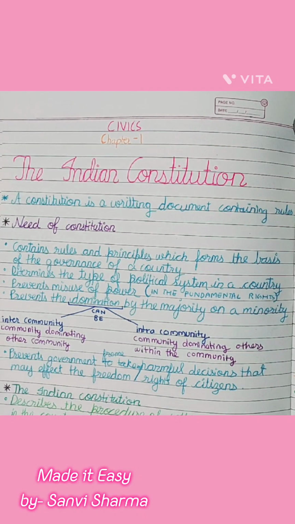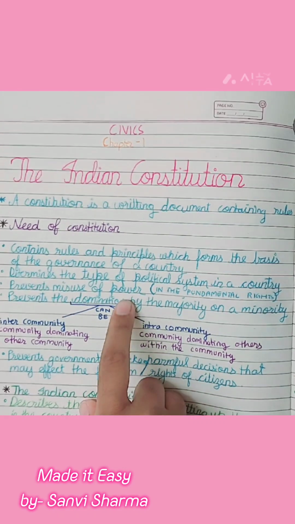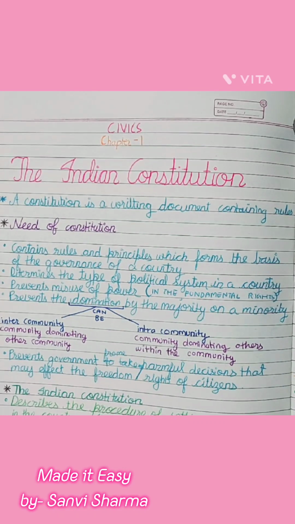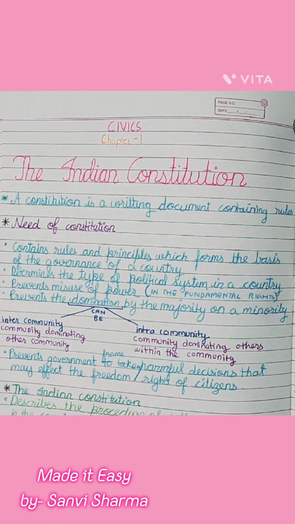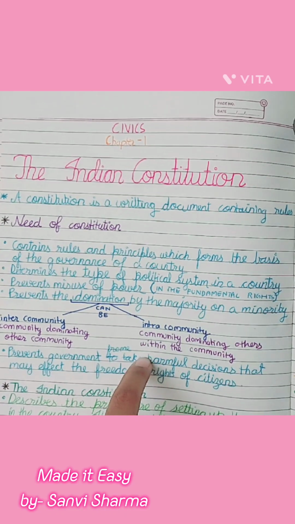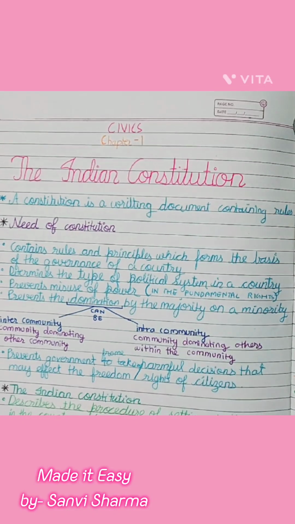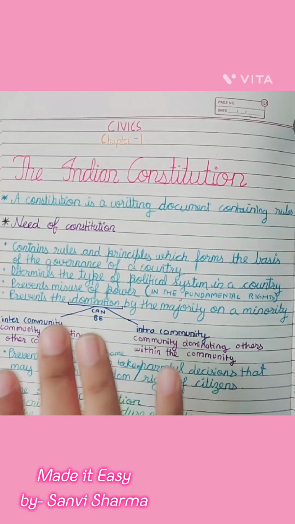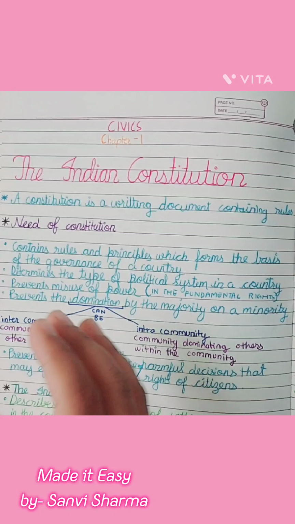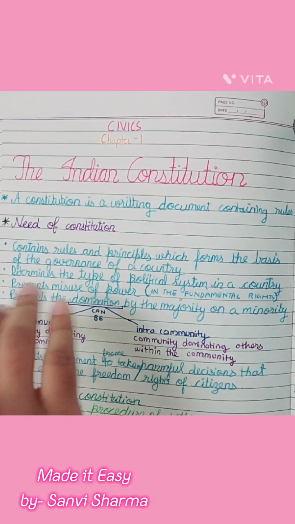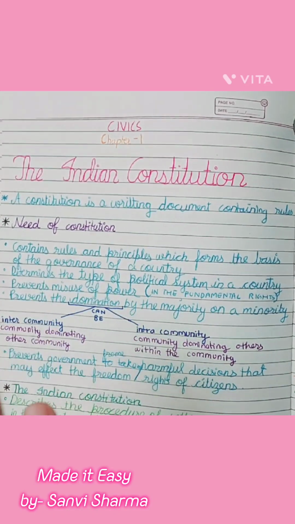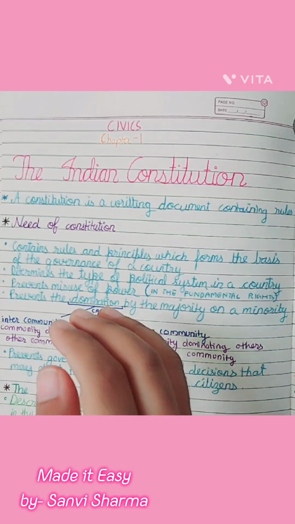Also, the constitution prevents the misuse of power by the powerful or the political leaders. In India, such provision has been made in the section of the fundamental rights. Also, the constitution ensures that the dominant group does not use its power against other less powerful groups or people.